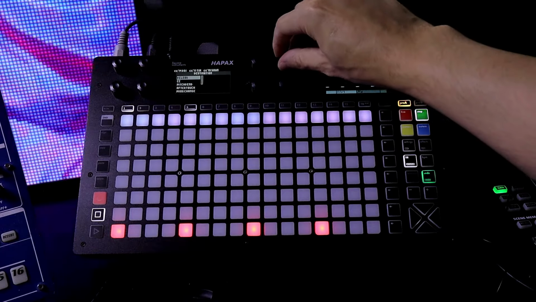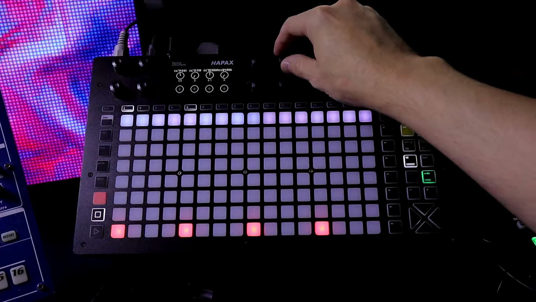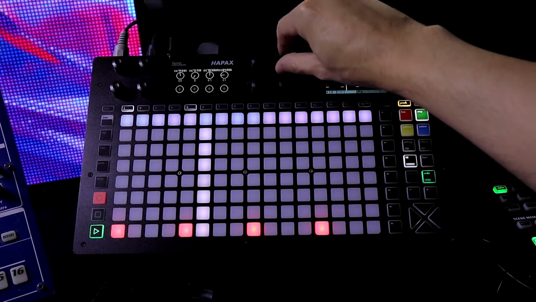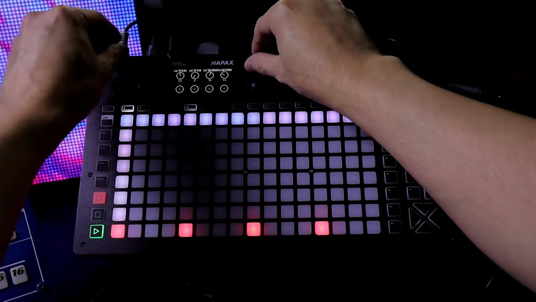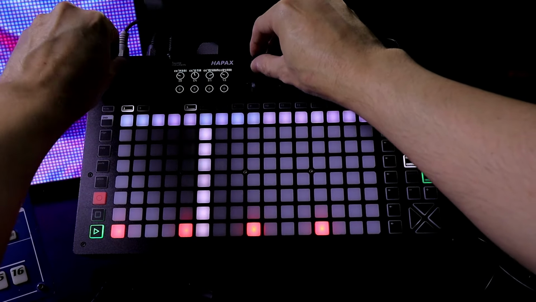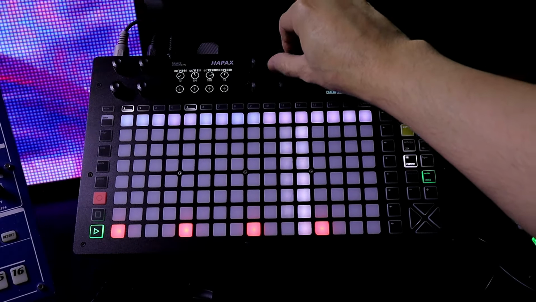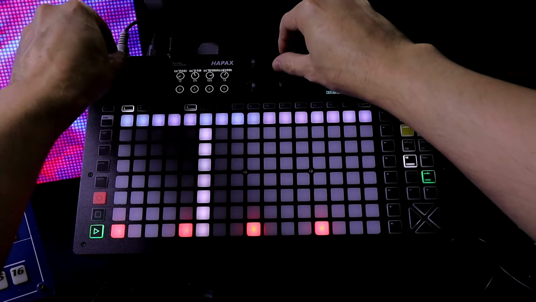Now this knob, I'm going to set that to filter drive, which is CC84. So now if we press play, we can turn that up. Let's apply some of that envelope, resonance, and turn down the cutoff. Turn it up. You can hear it gets pretty beefy.